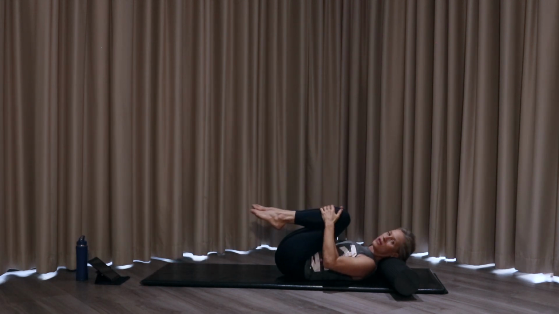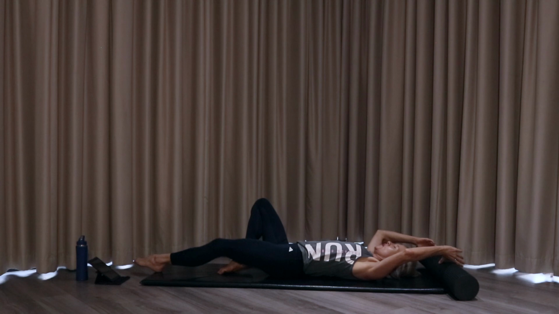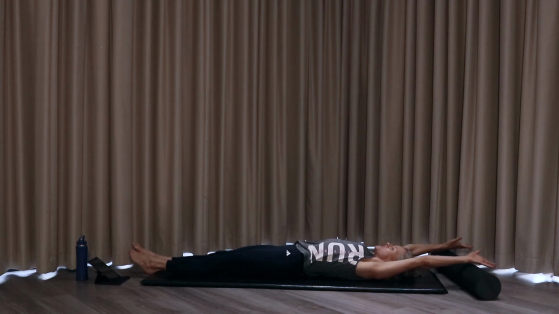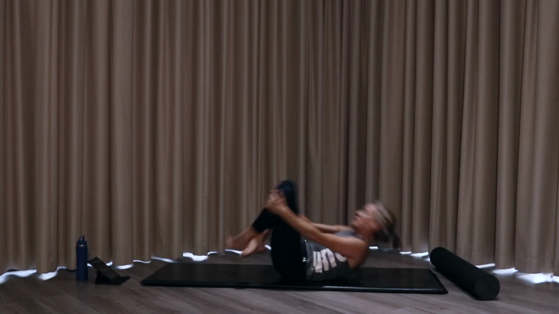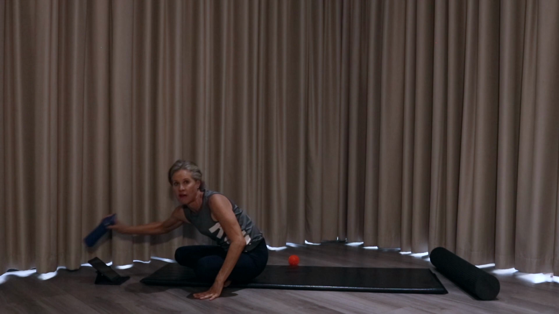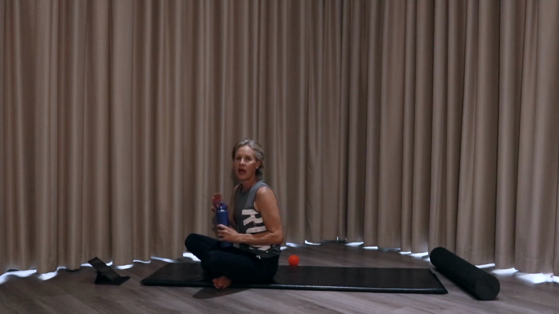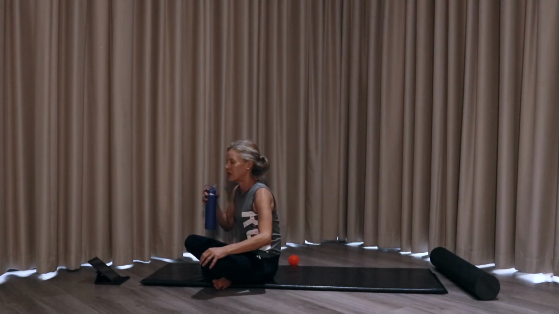And bring your knees into your chest. Bounce the knees to the chest. Again, have a nice big stretch out and yawn. Hug the knees to the chest. Rock yourself to a seated position. Let's have a drink of water. And we're now going to bring the foam roller underneath the spine.